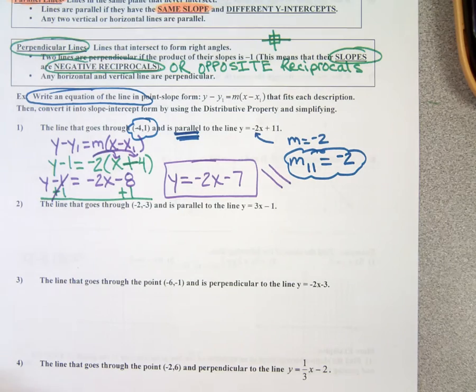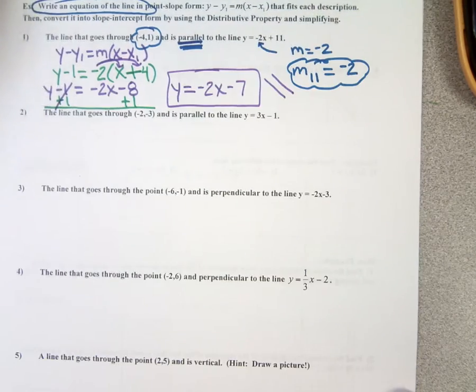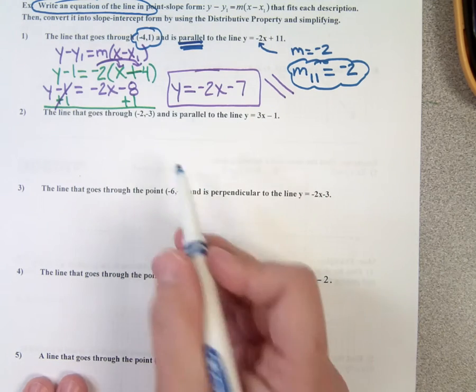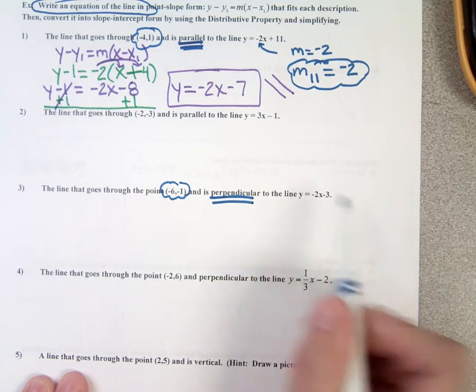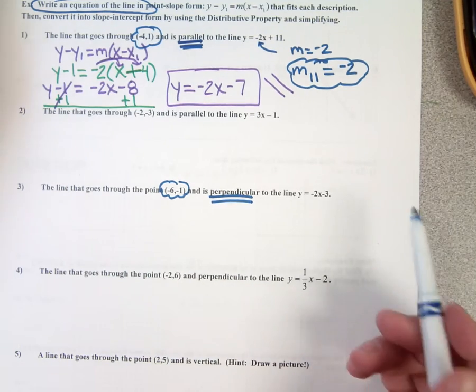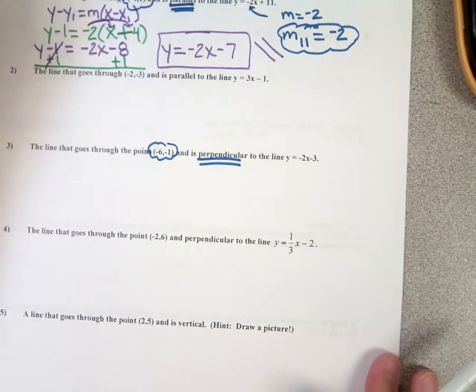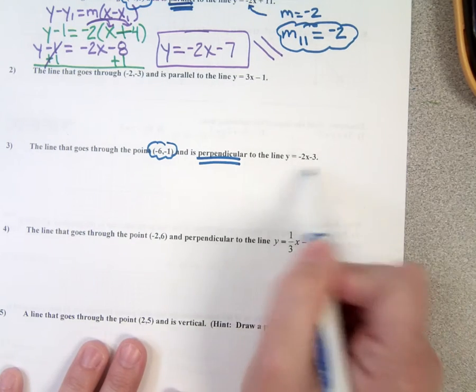Okay, let's cruise down to number 3. On number 3, I want my line to go through the point -6, -1. This time I want it to be perpendicular to this line. So first thing I ask myself is, what is the slope of this line right here?